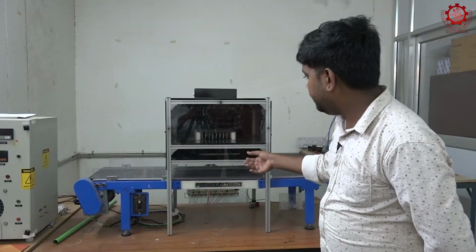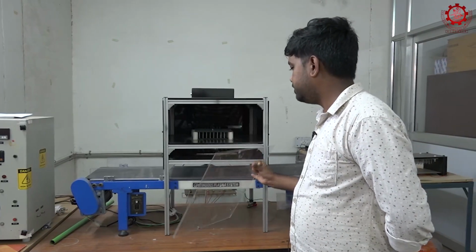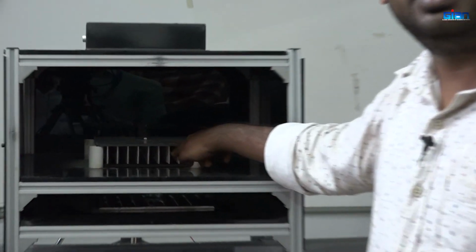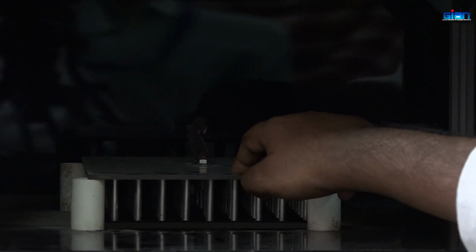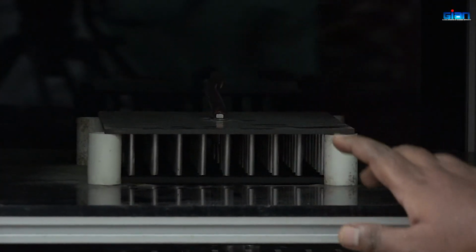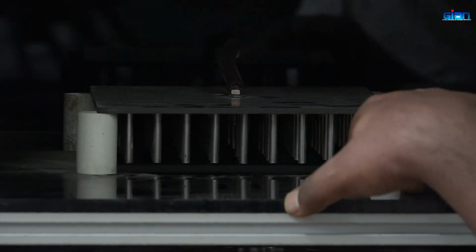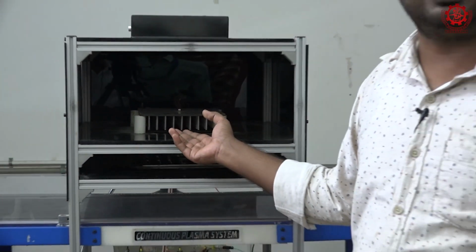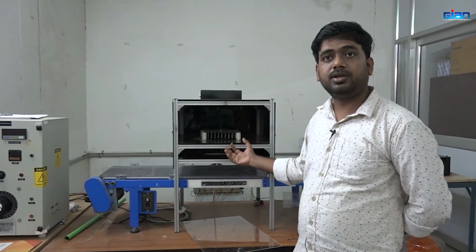Here, if you can see, remove this panel, you can observe there are multiple pins set up, that is why it is called a multiple arrangement cold plasma setup. In this setup we mostly use atmospheric air, so that is the advantage compared to the other cold plasma setups. It mostly uses the atmospheric air and it is converted into plasma.